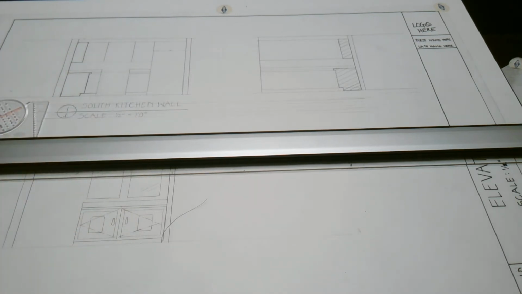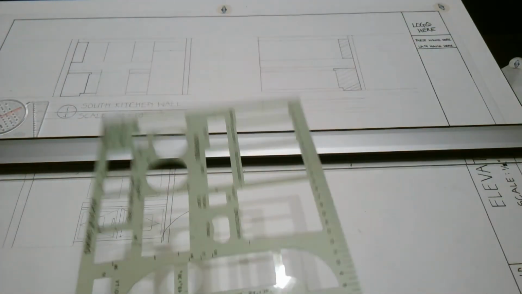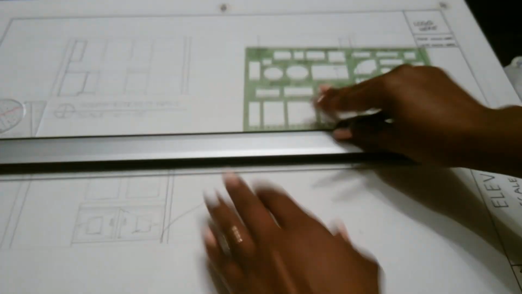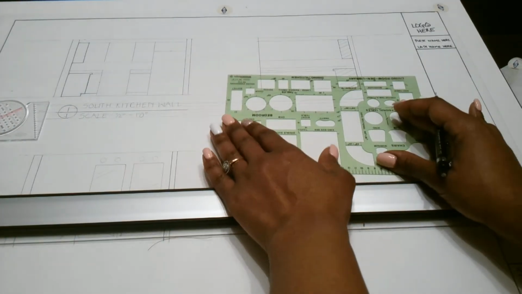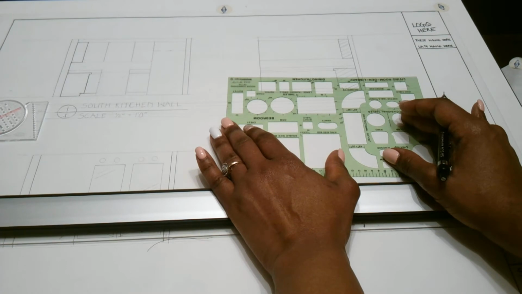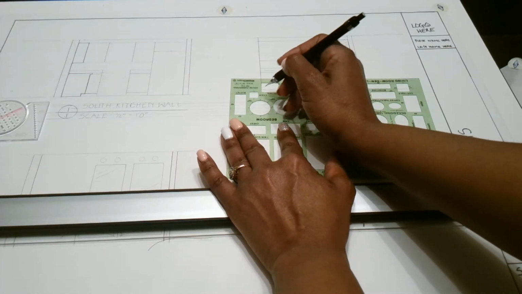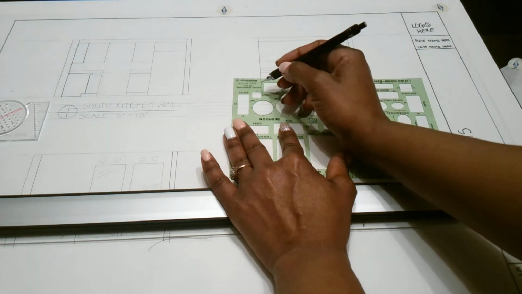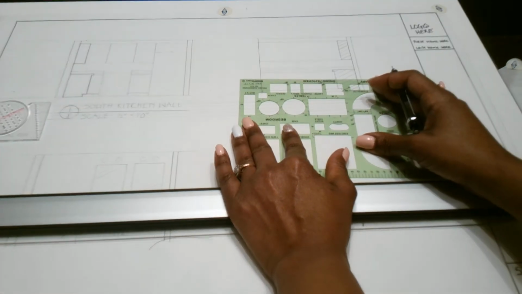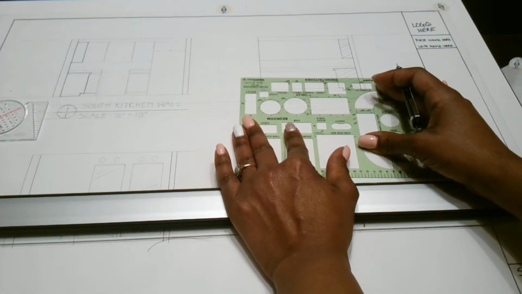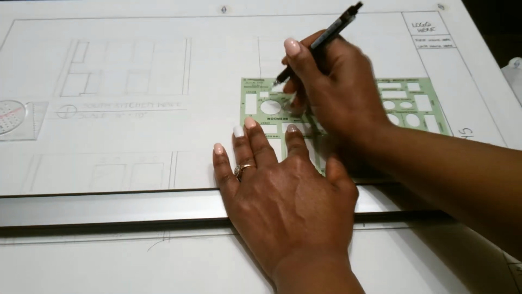And then for your east elevation, again, I'm taking my circle and I would draw it right in. I like for things to kind of be lined up. So I'm kind of making sure that I'm underneath the drawing.